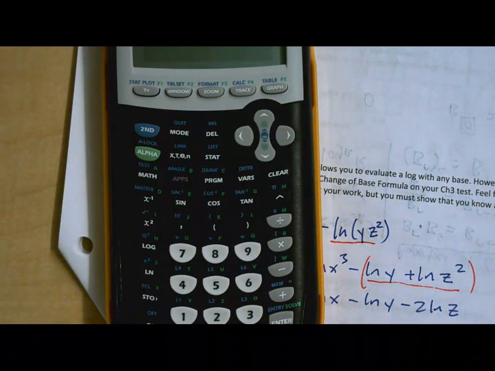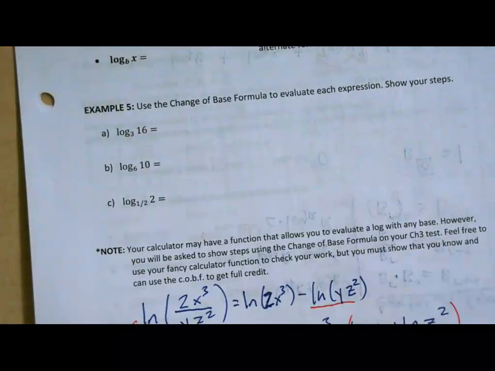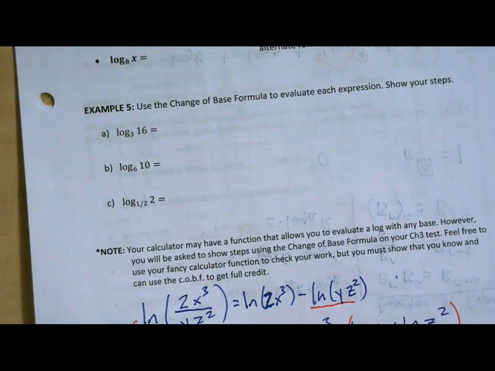It actually turns out that all of us can do all of the log bases if we know this thing called the change of base formula. And you need to know it even if your calculator does it, okay? So please do not ignore this just because your calculator's got the fancy button. In fact, I'm going to prove it to you right now.